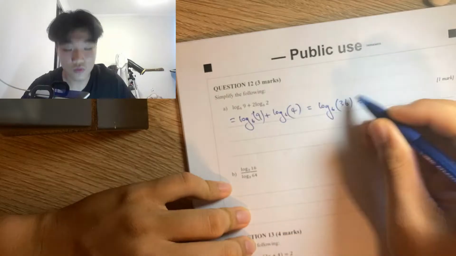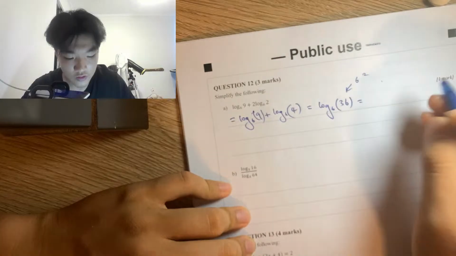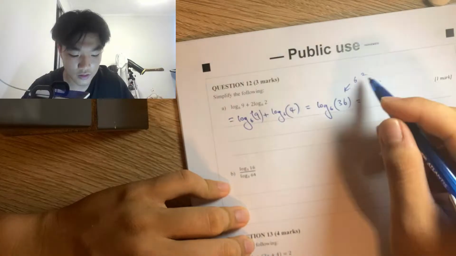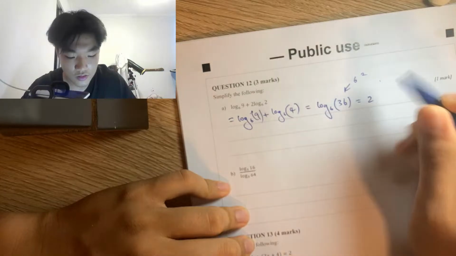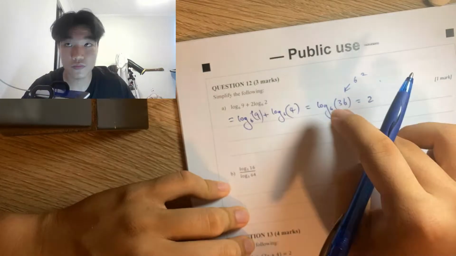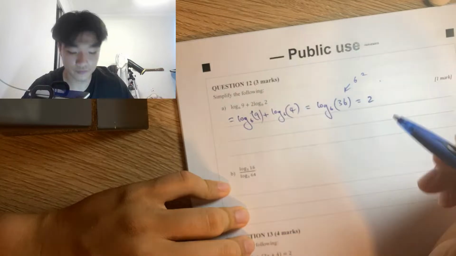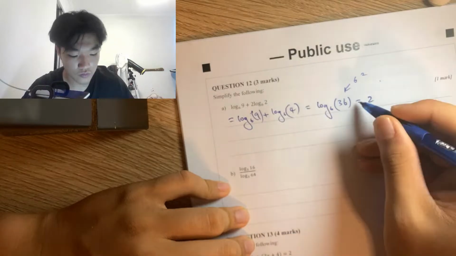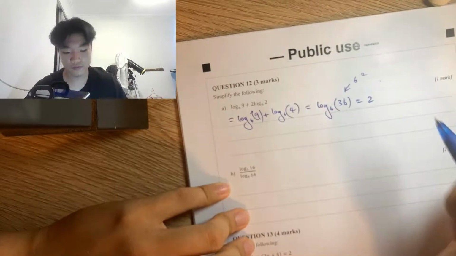This is 6 squared, right? So then the square can go out the front. Since the base and what's inside the bracket are equal, it's just 1, so it's 2.